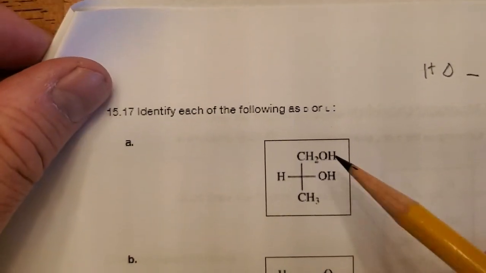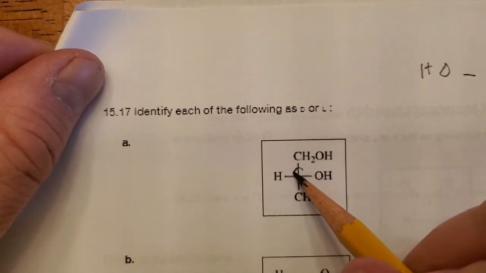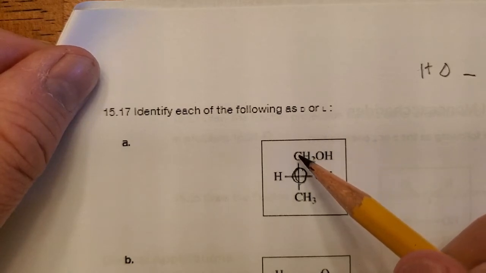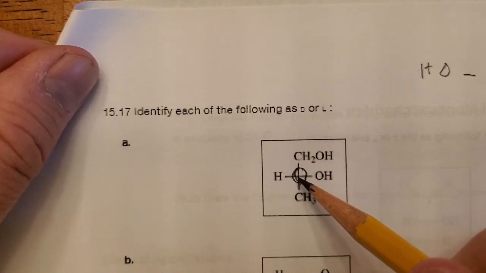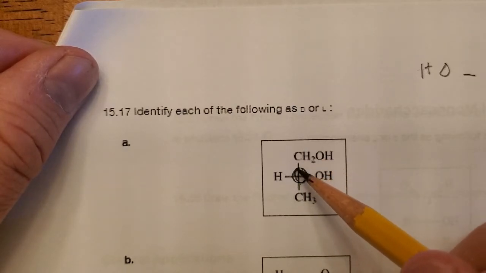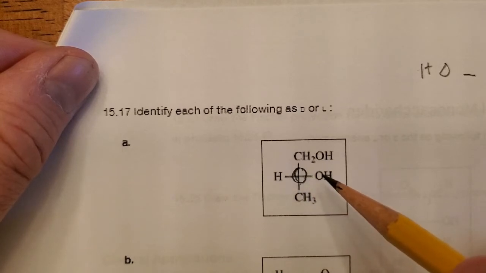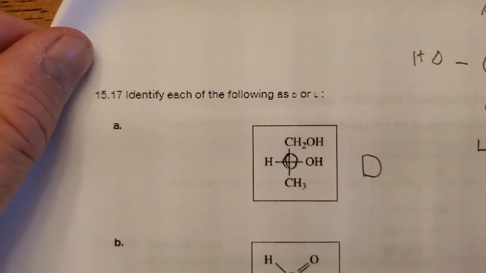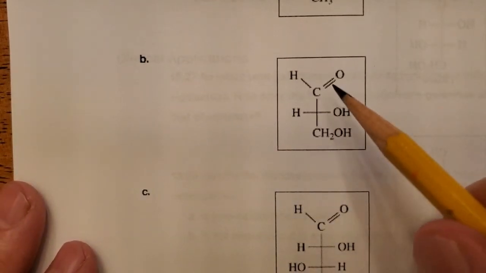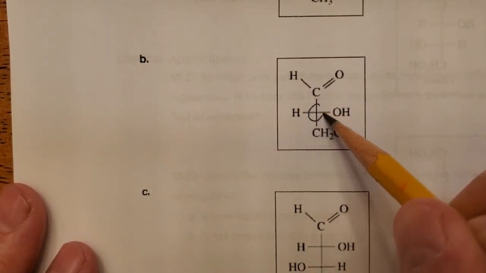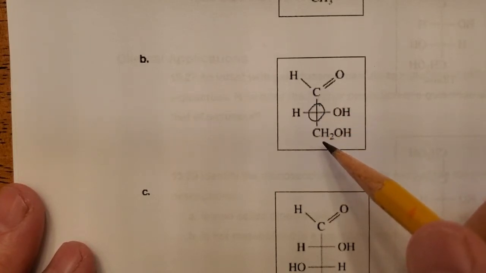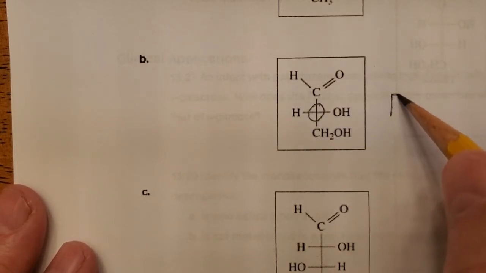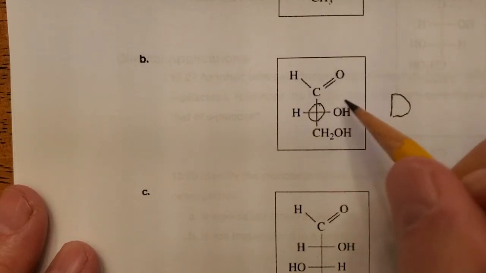So let's look at this molecule. This is a chiral carbon. This is the lowest chiral carbon. This actually is not chiral. This is not chiral. This is the only chiral carbon. But in terms of its orientation, it is in the lowest position as a chiral carbon. So the OH is on the right, so this is D. Let's look at this molecule. So here is a chiral carbon. It's in the lowest position as a chiral carbon. And so the OH is on the right, so this is also a D. OH is on the right.